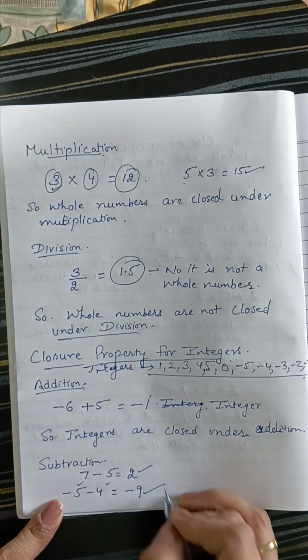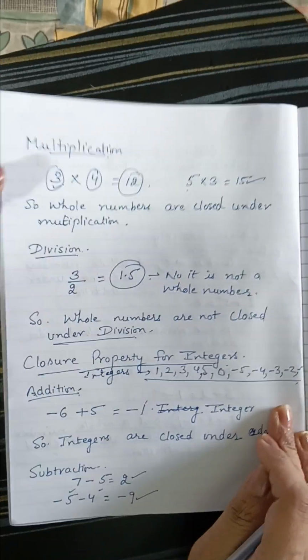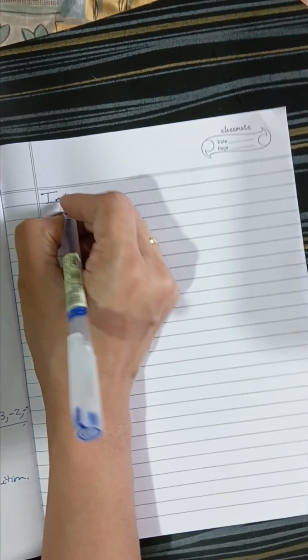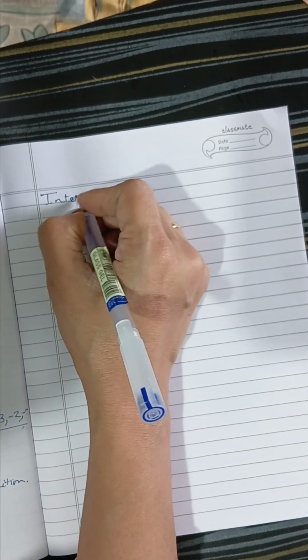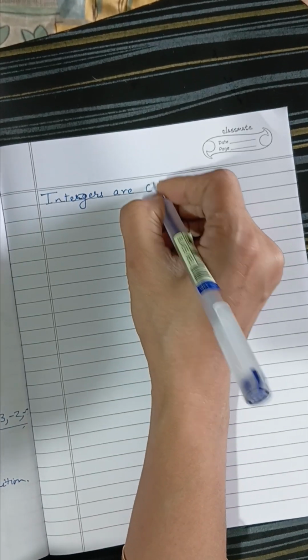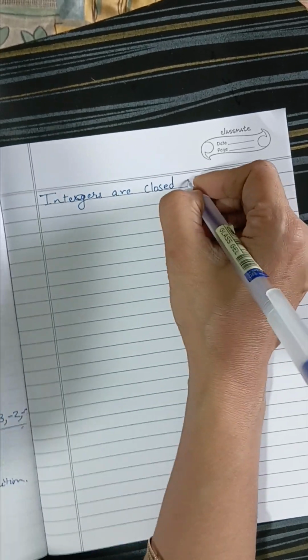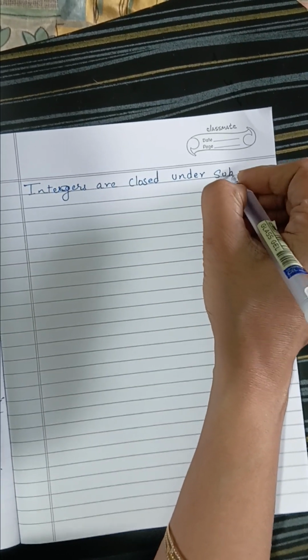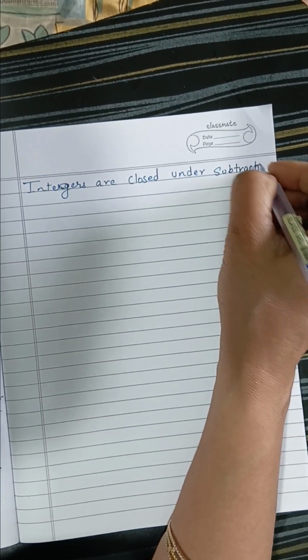So it is also an integer. So we can say that integers are closed under subtraction.